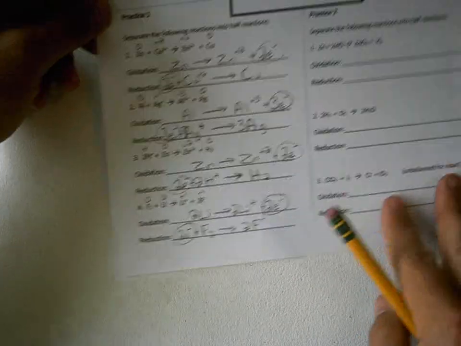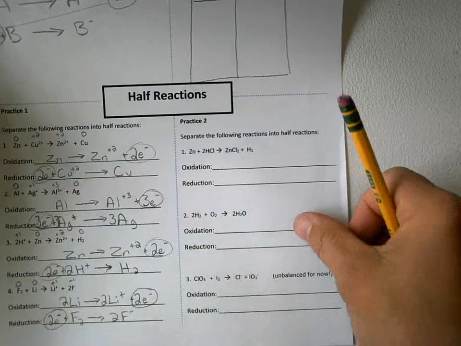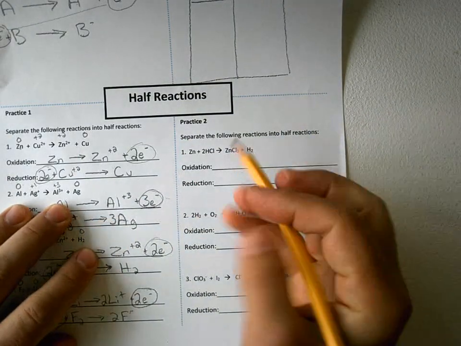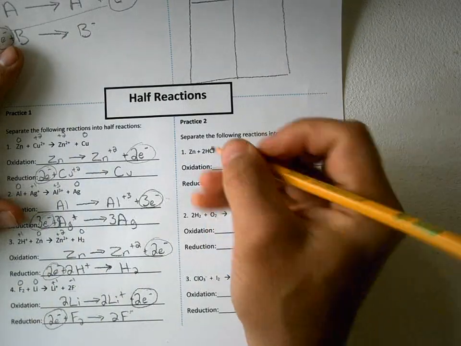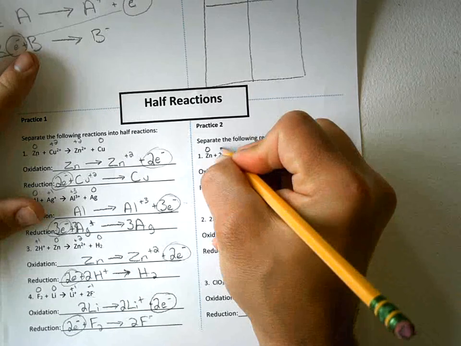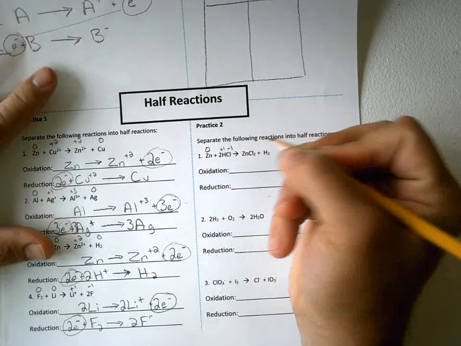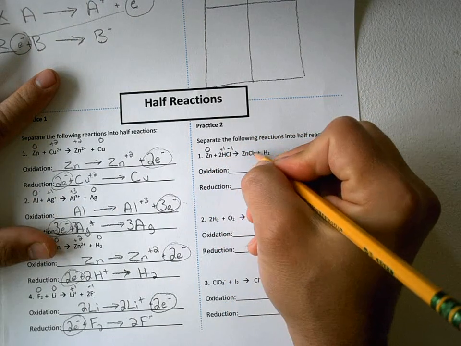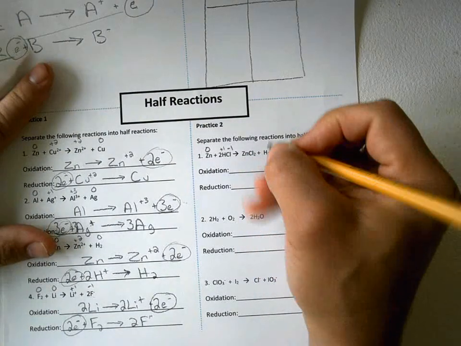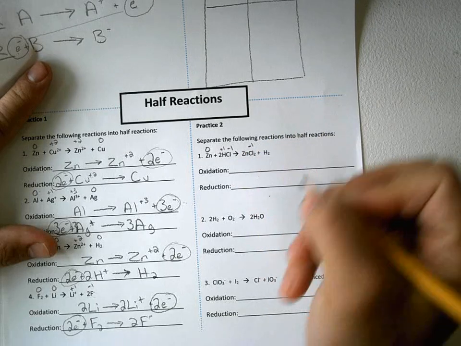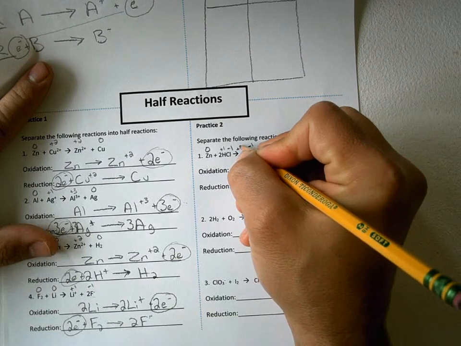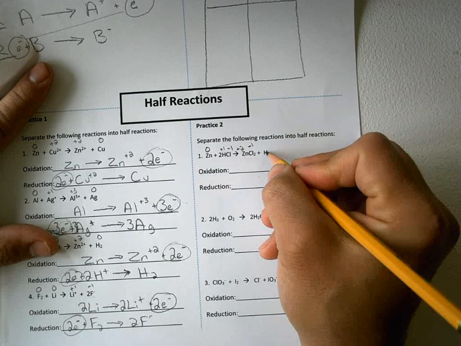Okay, 3 more. Separate this reaction into half reactions. So zinc reacting with HCl to form zinc chloride and hydrogen. Zinc atoms are 0. H is a +1, which makes these chlorines -1s. This zinc in zinc chloride, this is an ionic compound. Ionic compounds are made up of ions. Chlorines are always -1 when they're in ionic compounds, so that means this 1 zinc would be a +2. Hydrogen is an element, so it's 0.